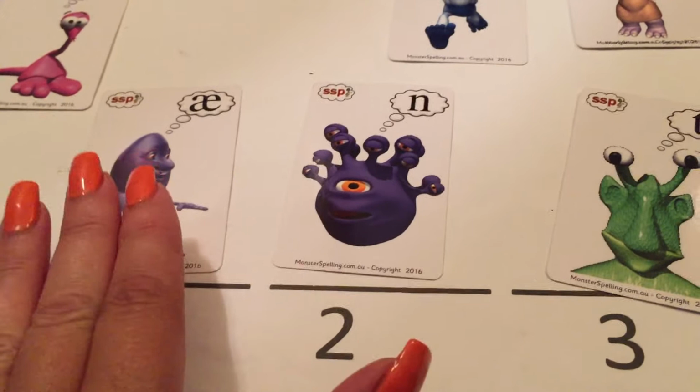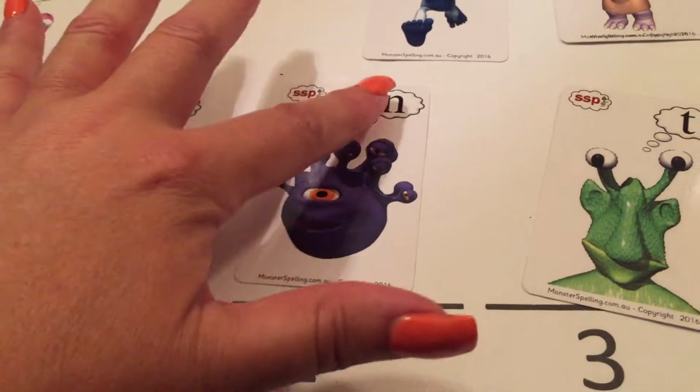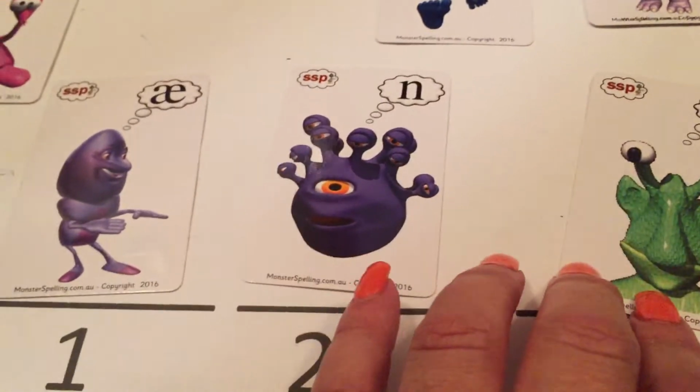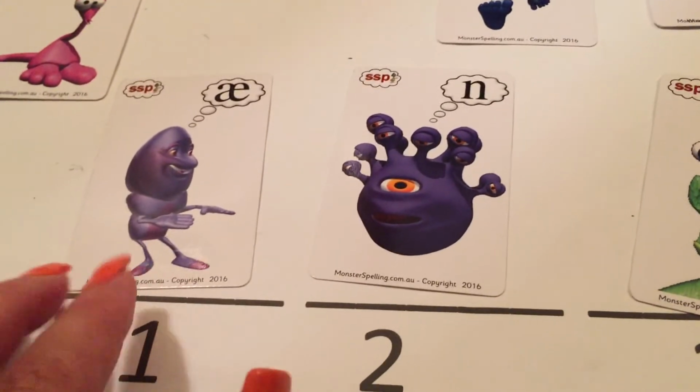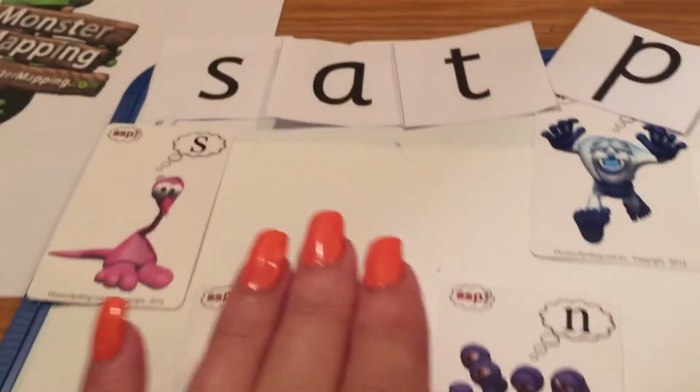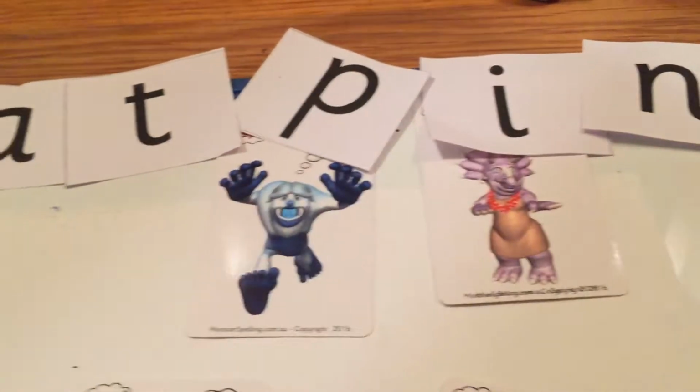So basically we're saying the children don't look at that. I mean, they do, but they're not bothered about that. They're bothered about what sound the monster says, what's the phoneme? These are phoneme monsters. Okay, so ant. We're giving them the skills before we even start on the phonics.